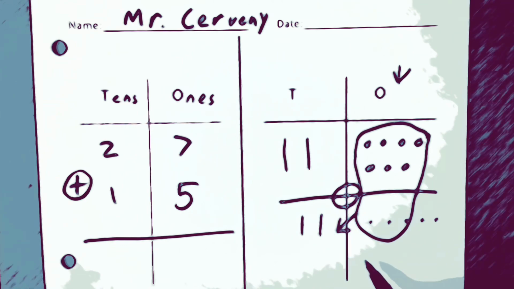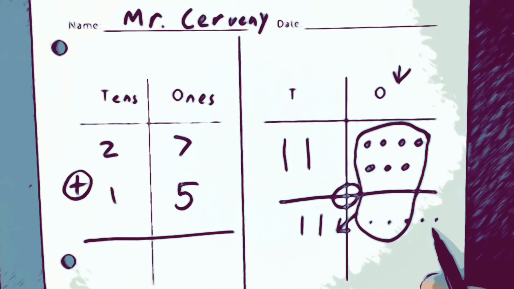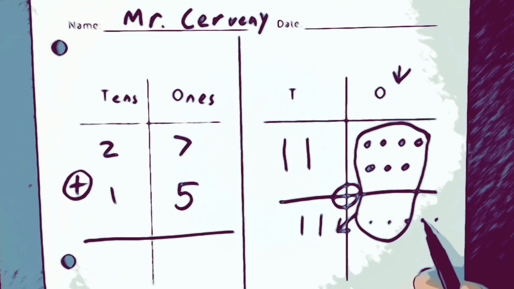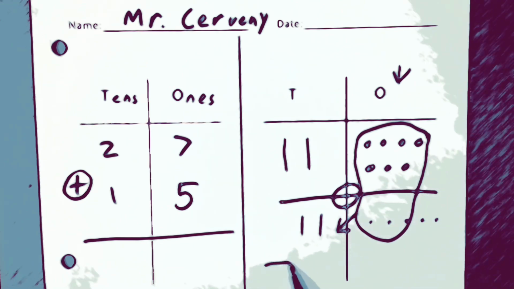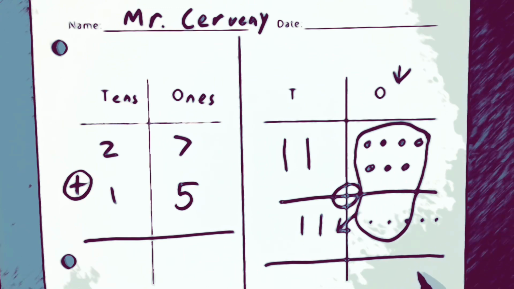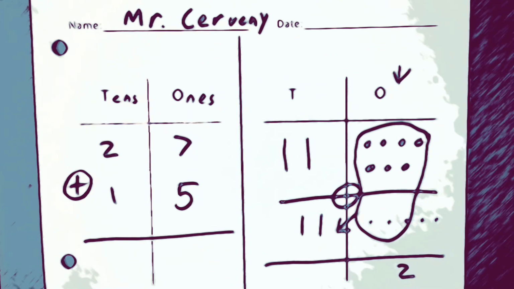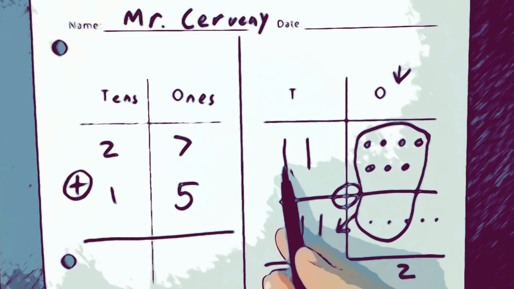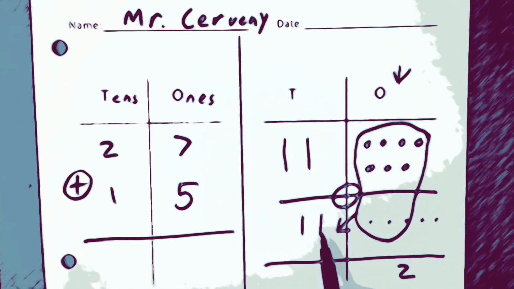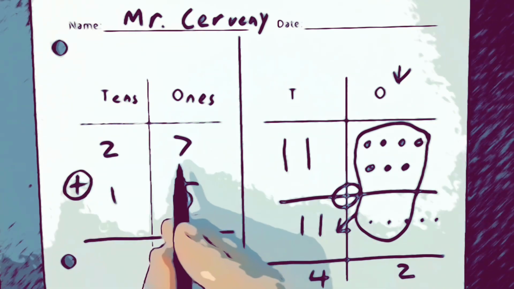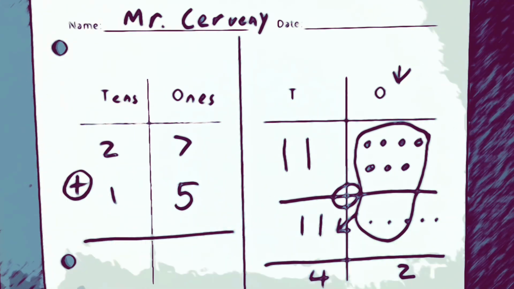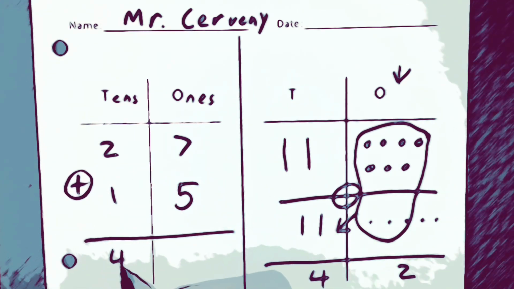So now for our ones, we have 2 ones remaining, and then we can count up our 10s. We got 1, 2, 3, 4. So 27 plus 15 equals 42.